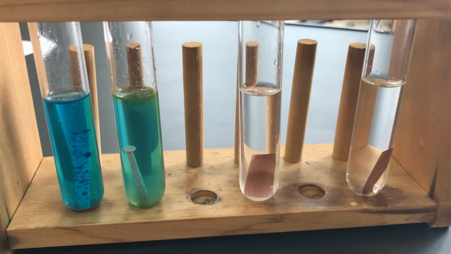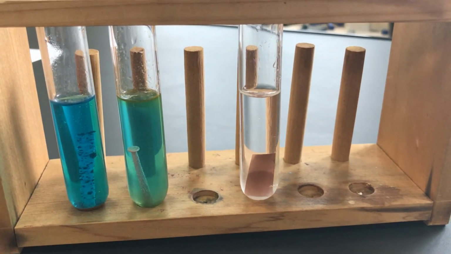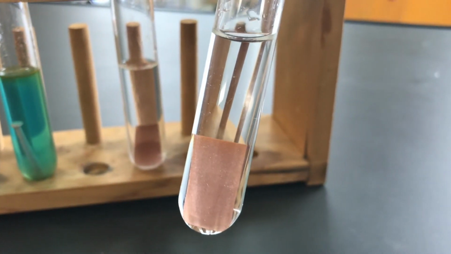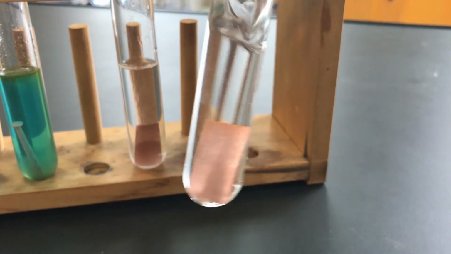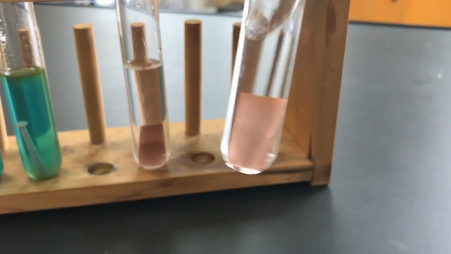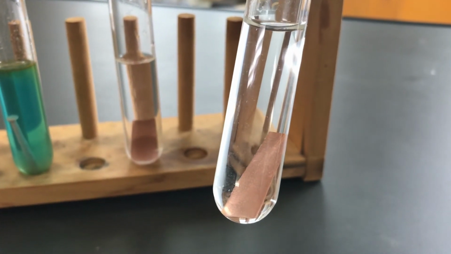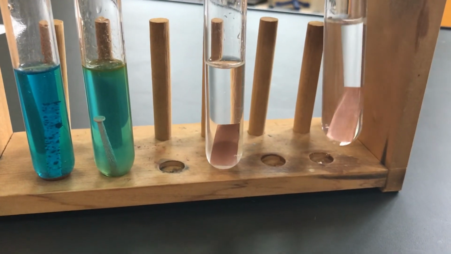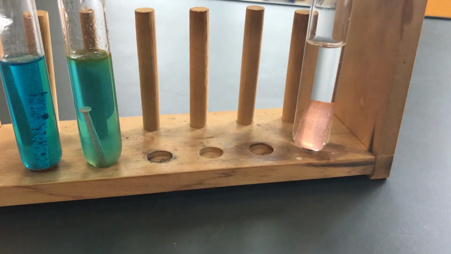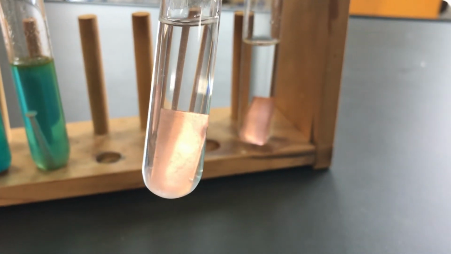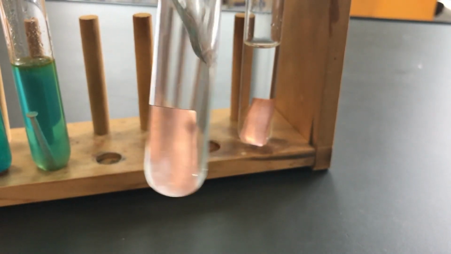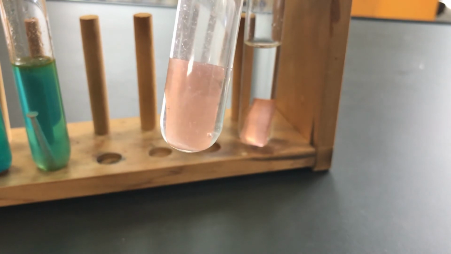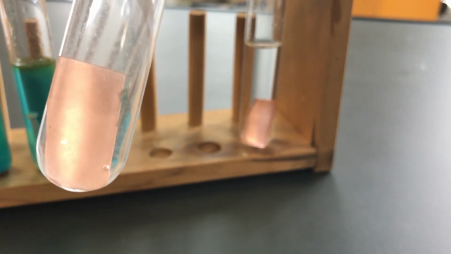So let's take a look at the clear ones first. So again, this is sodium sulfate with a piece of copper in it. Give a little stir, see if we can see any precipitate. So again, make an observation, any change. This is sodium sulfate. Give a little shake. We do see some things, but take a look at the metal specifically.